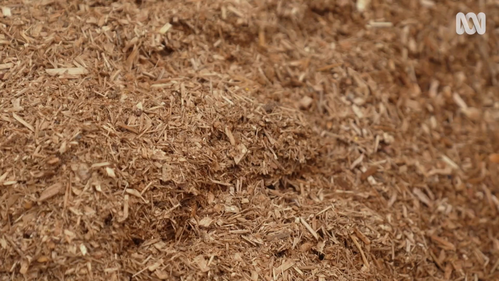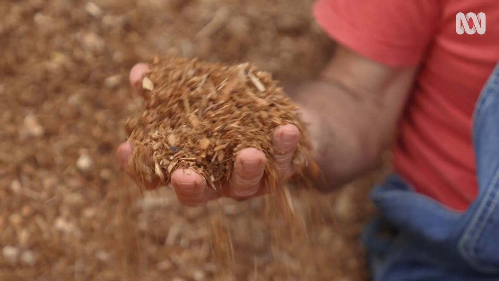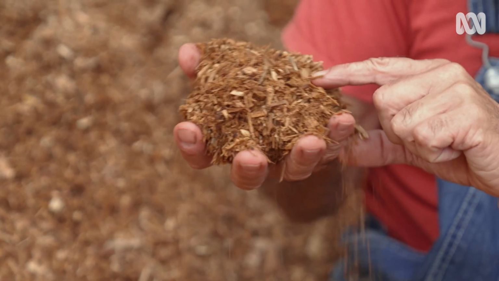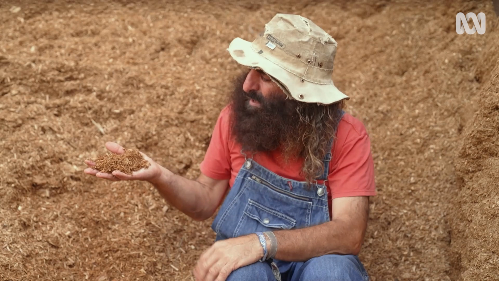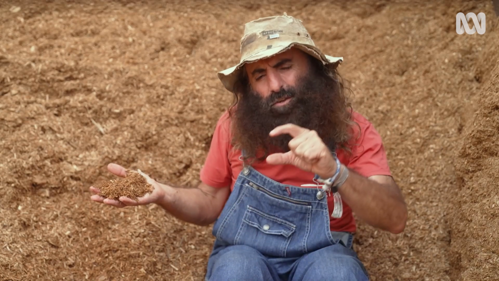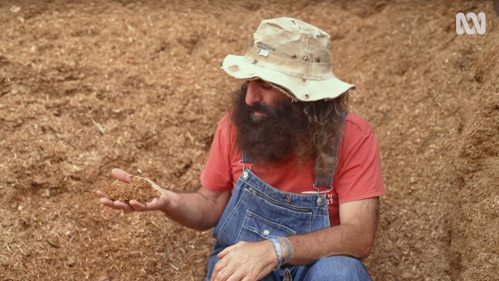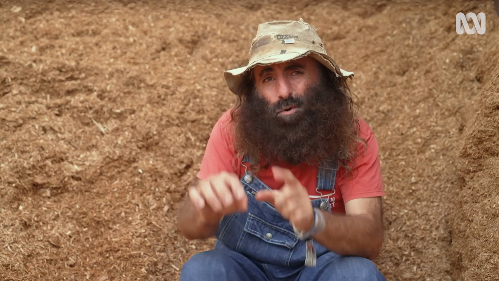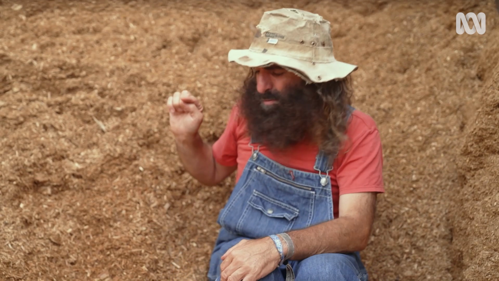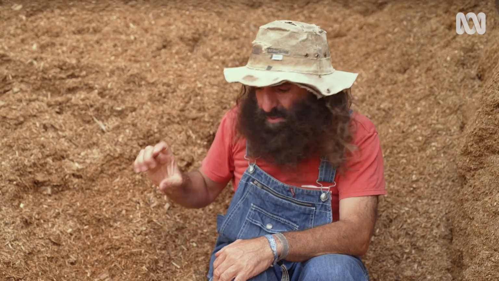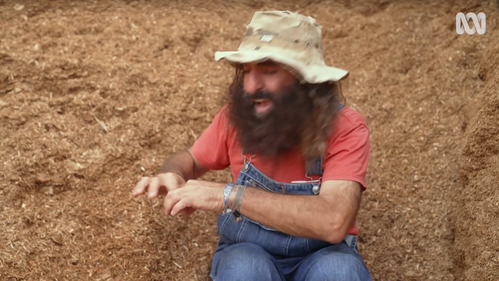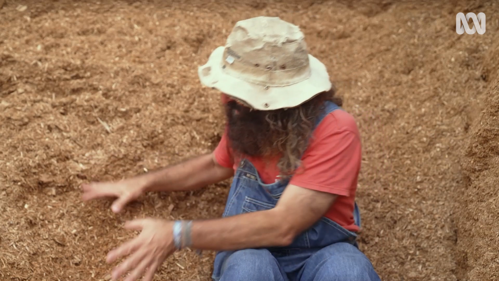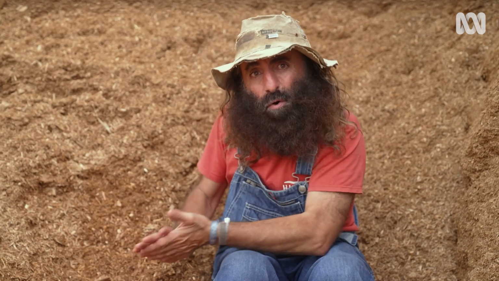A tip for ordering mulch like this: if you wanted to put some of that over a garden bed, the general rule of thumb is that you'd put about 50 millimetres. Now back to our equation. 50 millimetres equates to 0.05 of a metre. So if you multiply 0.05, your depth, times your length and your width, that will give you the amount of mulch you need to order in cubic metres.